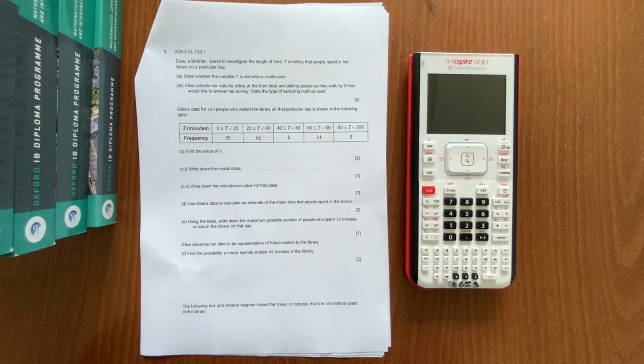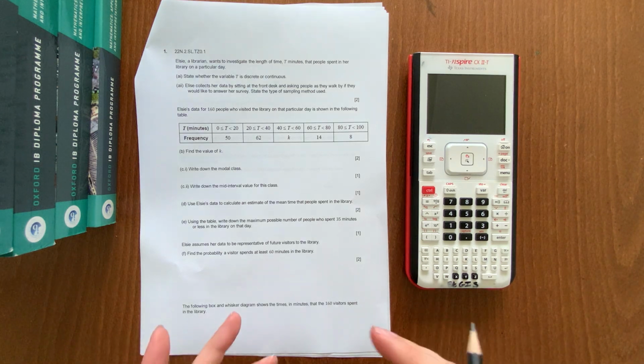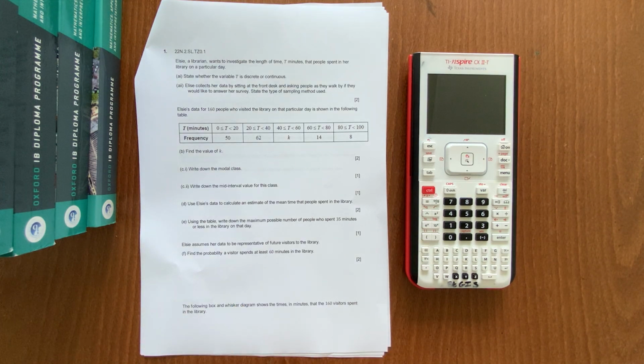So as we take a look through at this first one, it tells us about Elise, who wants to investigate the length of time that people spend in her library on a particular day, and she wants to know whether the variable t, time in minutes, is discrete or continuous. Remember, our way of judging that is, can it only take particular values, or is it counted? In that case, it would be discrete. Or can it take all values in a range, including all the little decimal values, or is it measured?